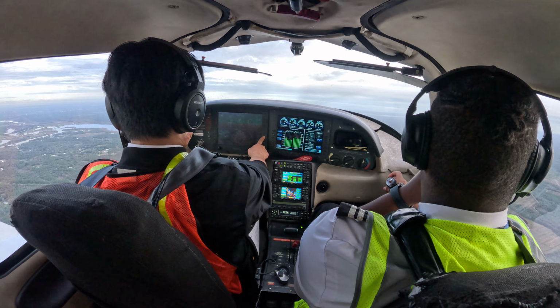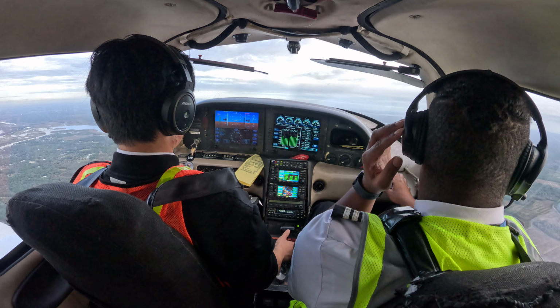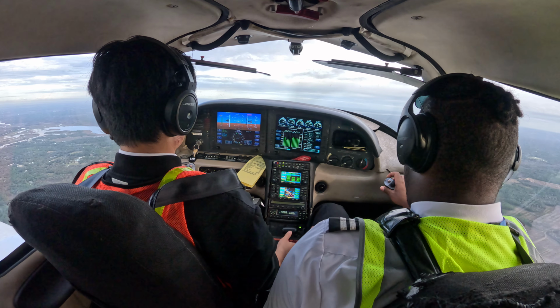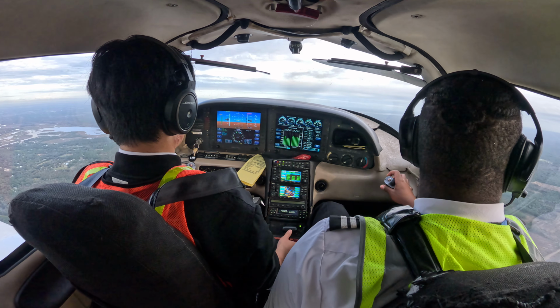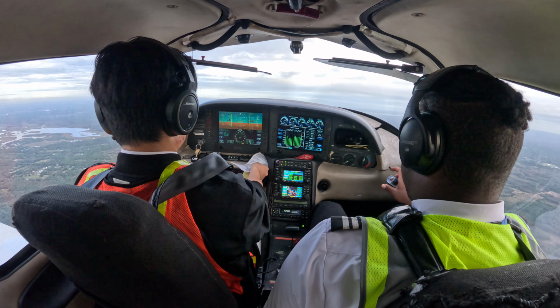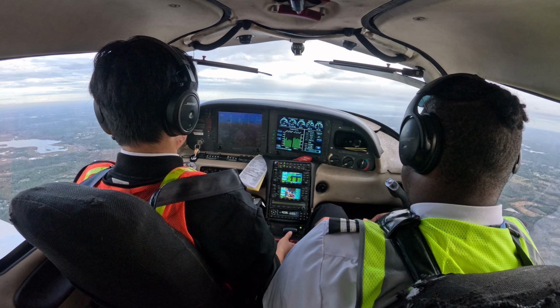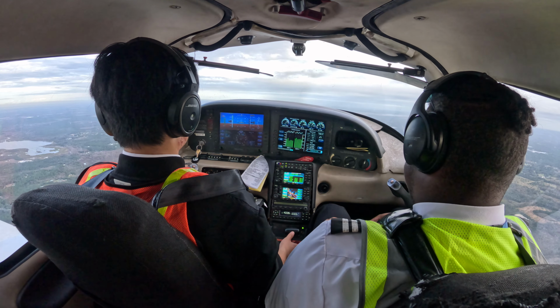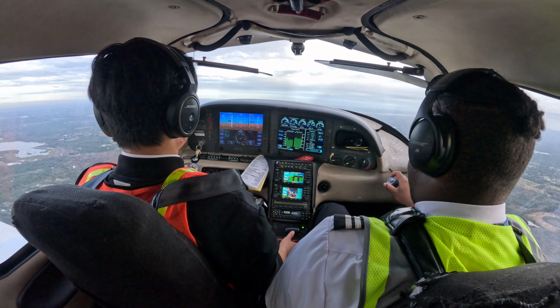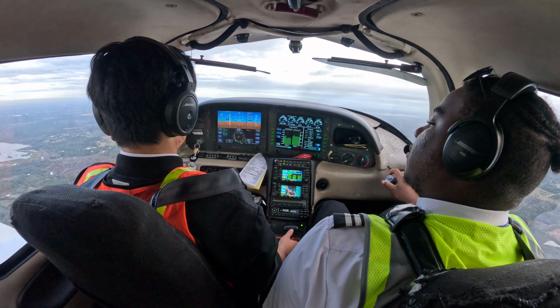Climb and maintain 4,000, and we would like to do the RNAV 36 at Space Coast, followed by the go-miss and hold at Kaiti, and then another RNAV back at Sanford for a full stop, Bucky 462. Bucky 462, roger. Climb and maintain 4,000. Expect vectors for the RNAV approach runway 36. Climb and maintain 4,000. Expect vectors for the RNAV 36, Bucky 462.